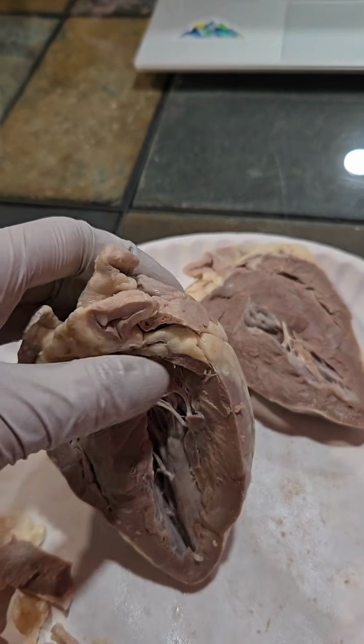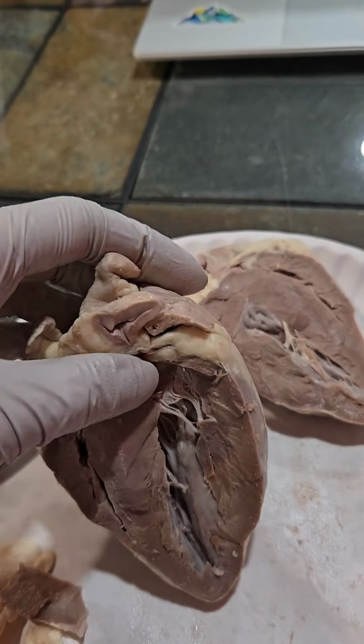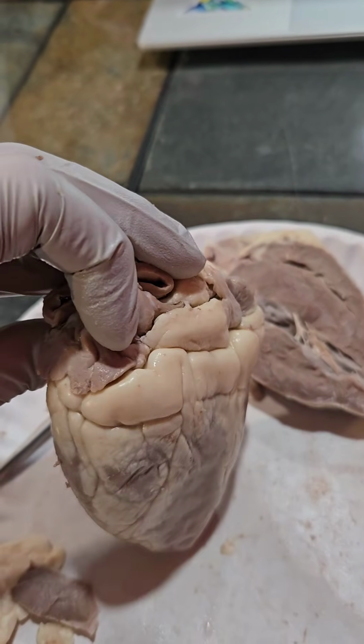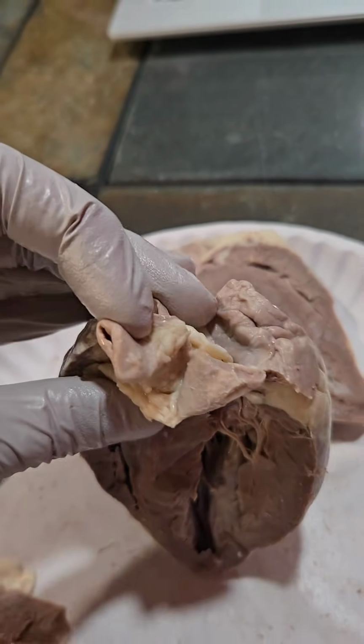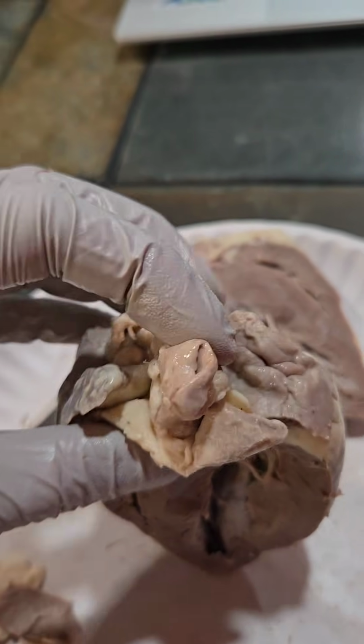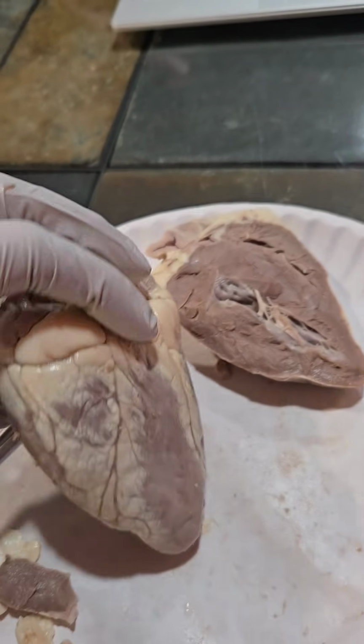The auricle is an ear-like flap that's attached to the atrium. And the coronary artery is an artery that leads from the aorta and brings oxygenated blood to the heart muscle.